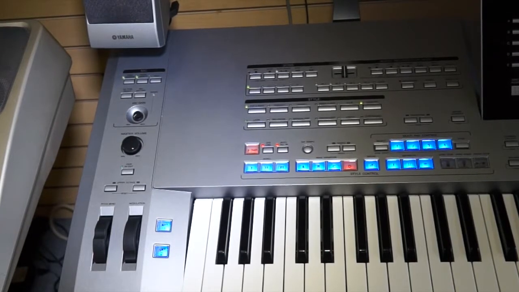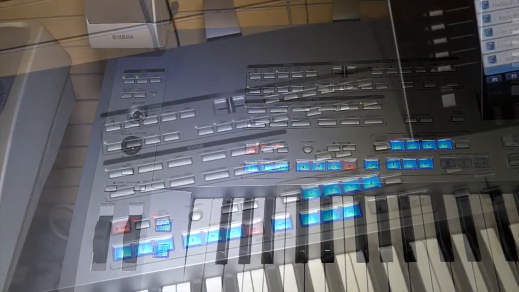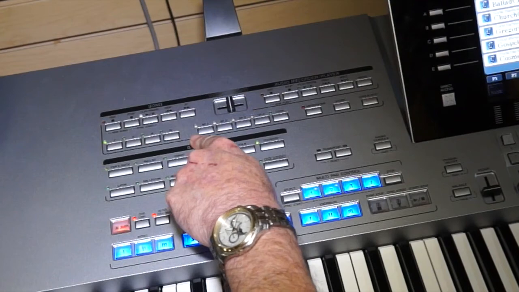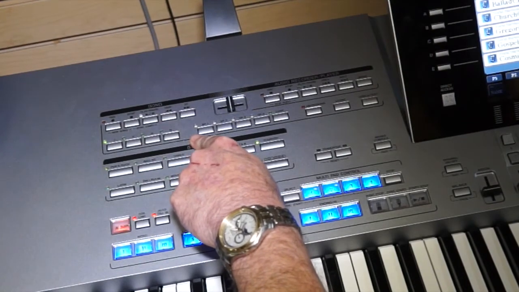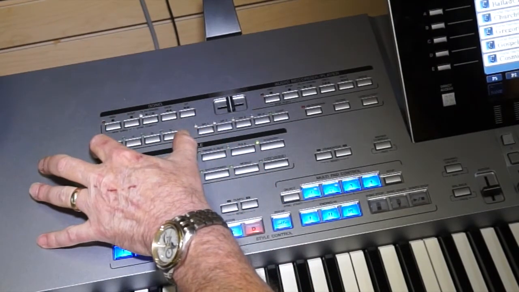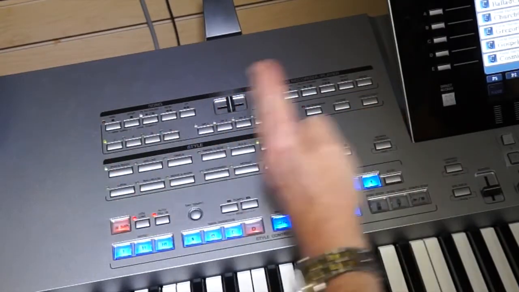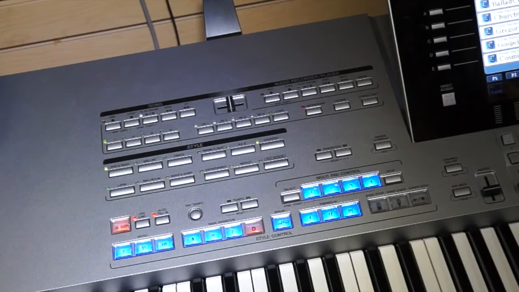The next thing we're going to do is move up to the recorders. Okay, right here is what we call the song recorder. A lot of people call this MIDI record. This is your audio recorder here. So you have two different recorders. Why do you have two?